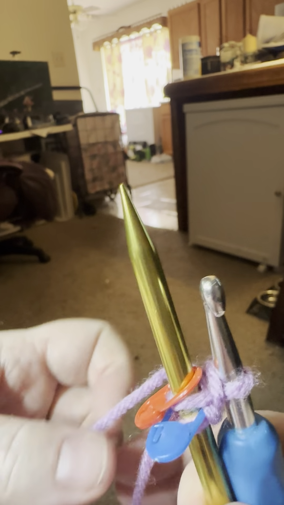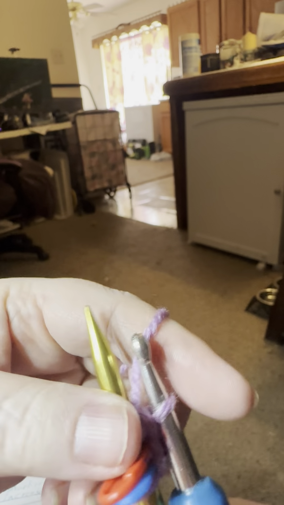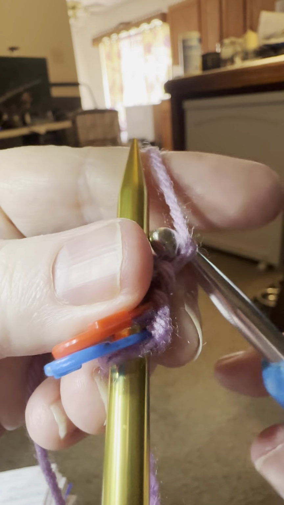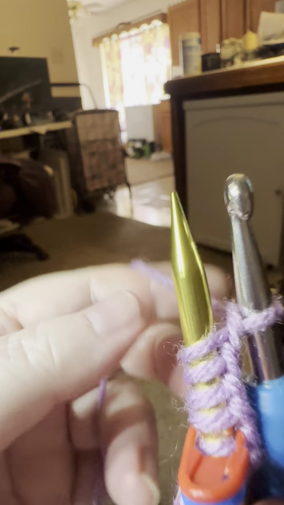Got to get the tail out of the way, sorry. It's very hard to do through a viewfinder. So 1, 2, 3, and this is your shoulder stitches, and 4. So there's our 4 shoulder stitches.